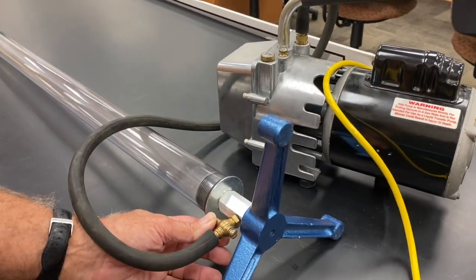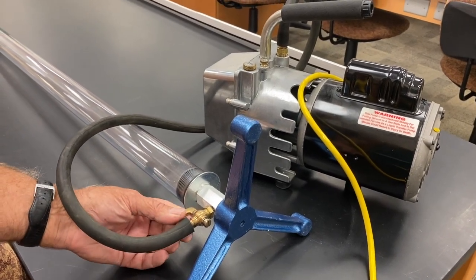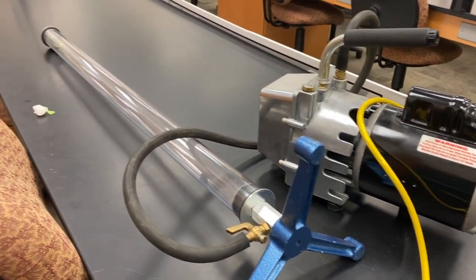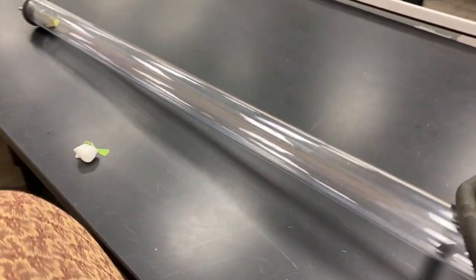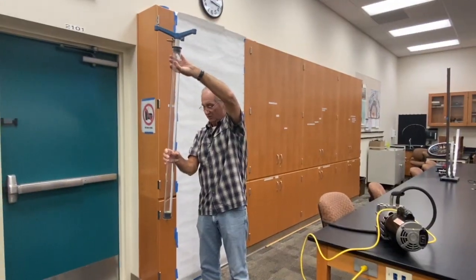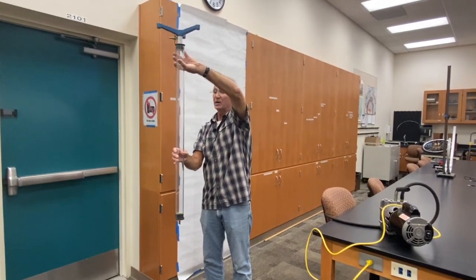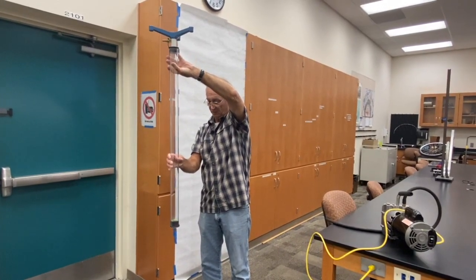Now we're going to put a vacuum on this tube to suck the air out, and we're going to try a penny and a feather in a vacuum. All right, we have a feather and a penny in a vacuum tube. I pulled a vacuum for 2 minutes. We're going to flip it and see who wins.